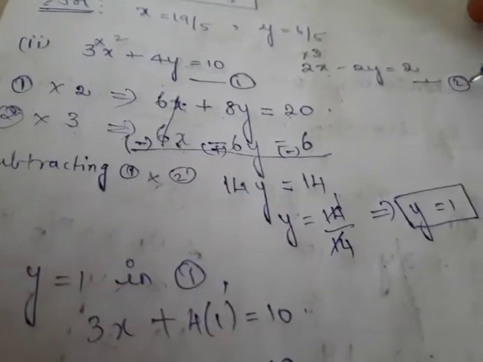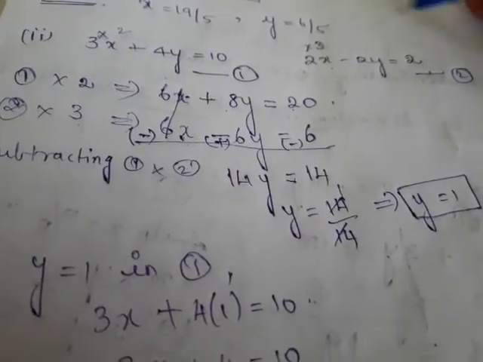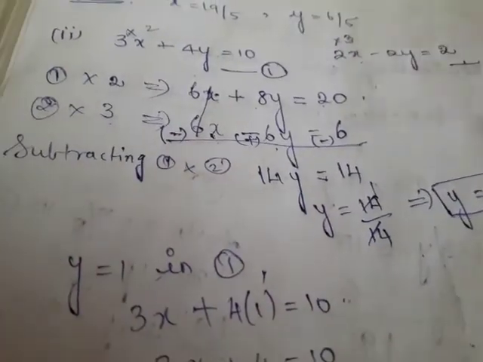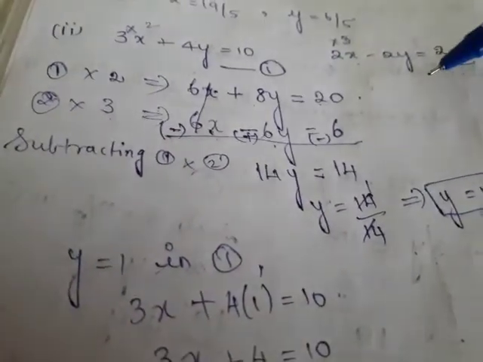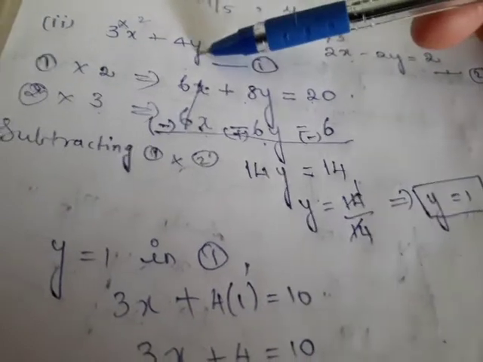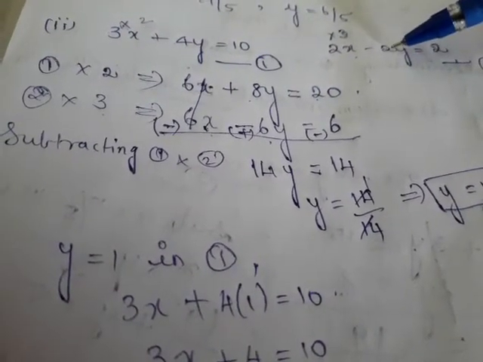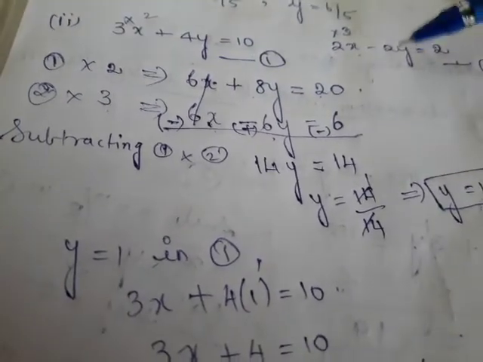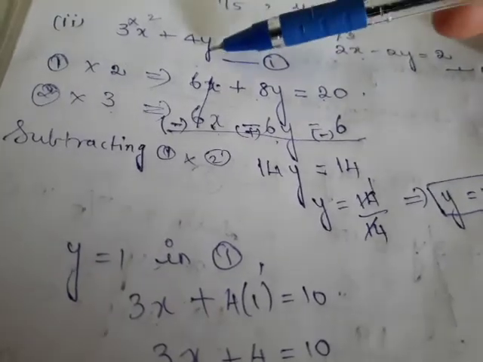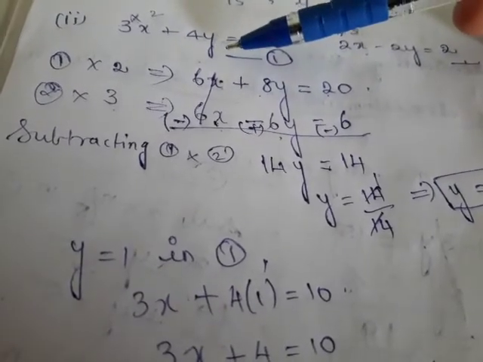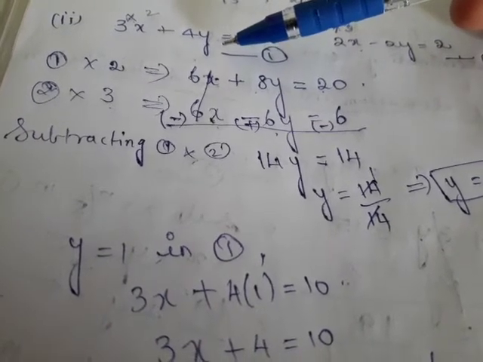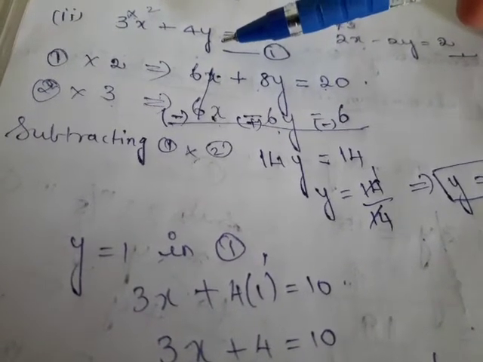Now let me show you how you can solve the same problem by eliminating the variable y. If you check the variable y, one is plus, another one is minus. If you check the coefficient of y, here it is 4, here it is 2. So either you should make this coefficient 4 as 2 or this 2 as 4. How can you make this 4 as 2? By dividing throughout the equation by 2. You can do it, no problem. Any sort of arithmetic multiplication or division you can do.